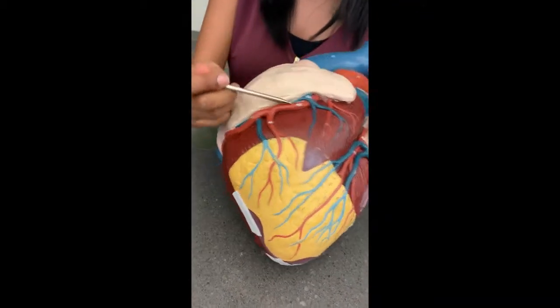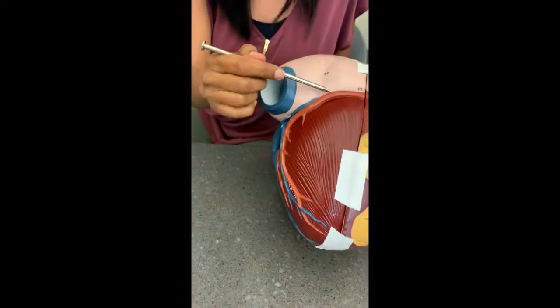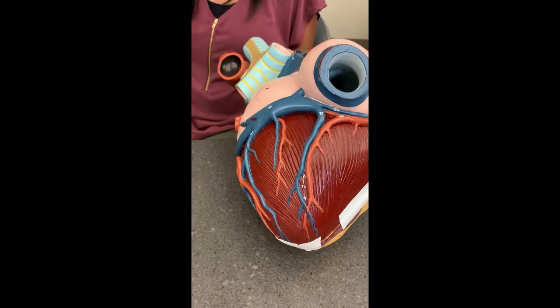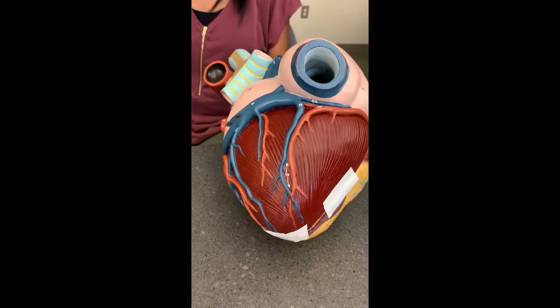Now on the right, it wraps around and it's called the what? Circumflex, goes back and becomes the posterior interventricular artery. Is that making sense?